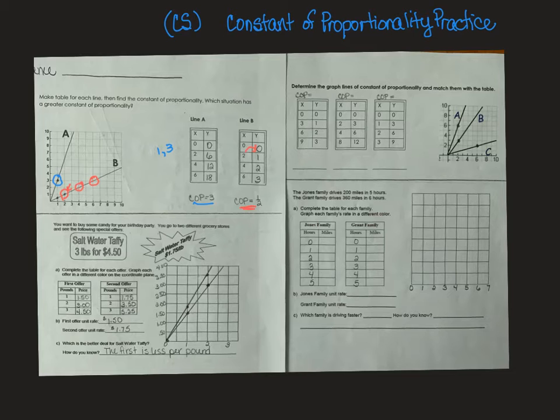Okay, so 3 pounds is $4.50 at the first offer place. And I can see that if 3 pounds is $4.50, I know that 1 pound is going to be $1.50.